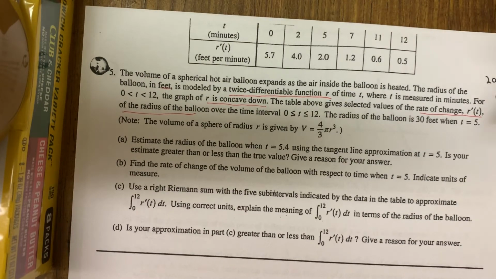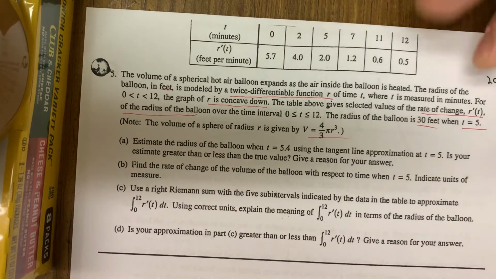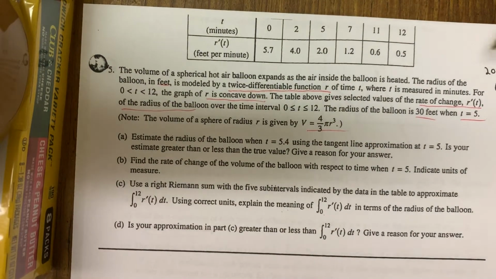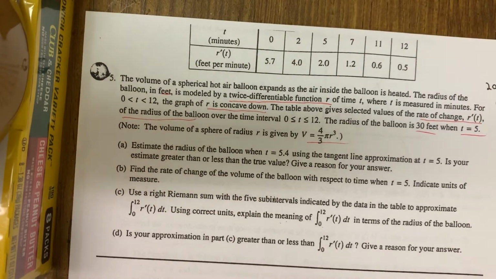The radius of the balloon is 30 feet when t equals 5. So it's actually an initial condition. Then they give you a volume formula of the sphere for some reason. So just be careful. They talk about this function R that represents the radius of a balloon, but they give you information about the rate of change of that function.